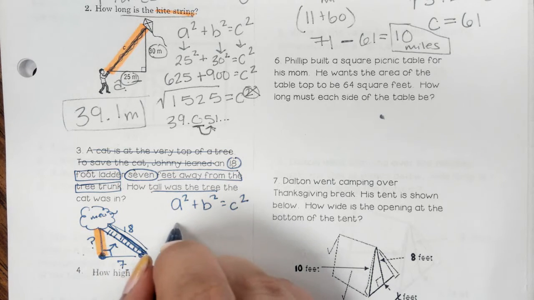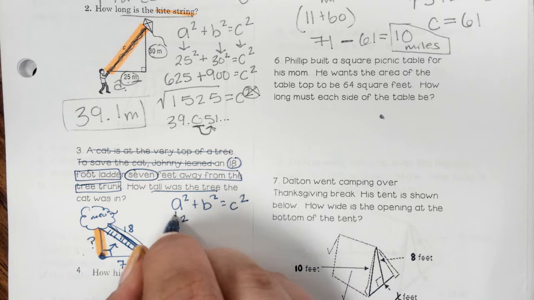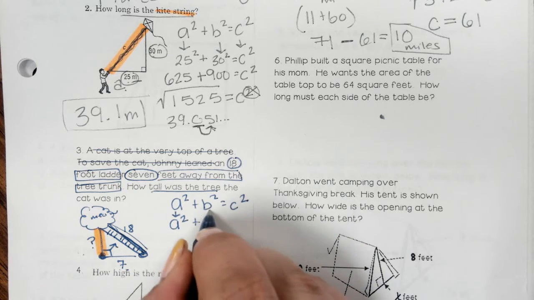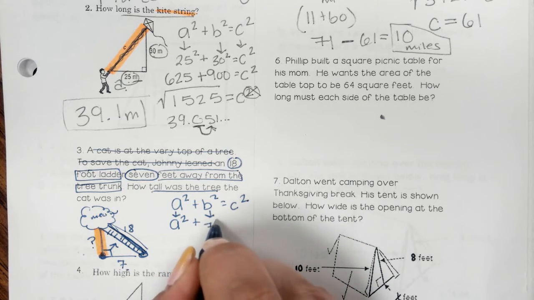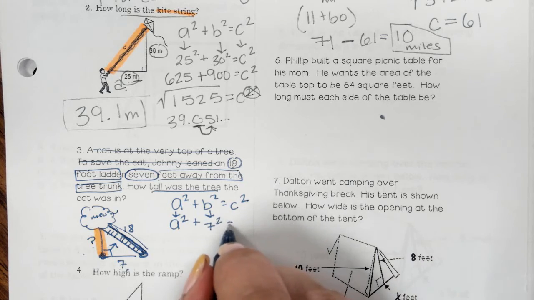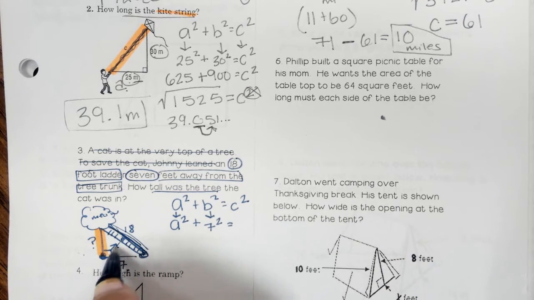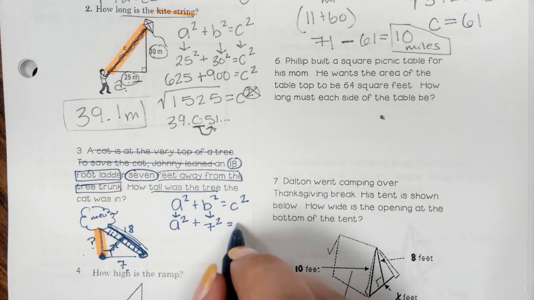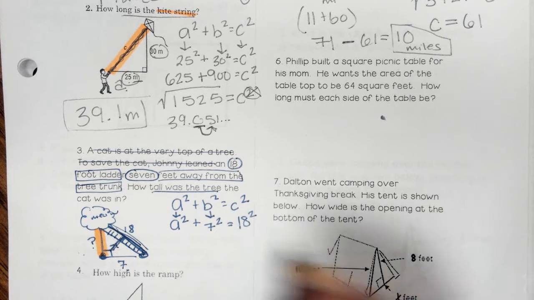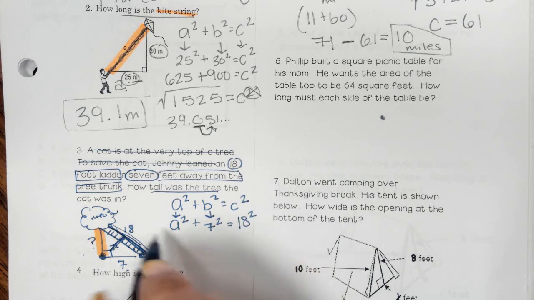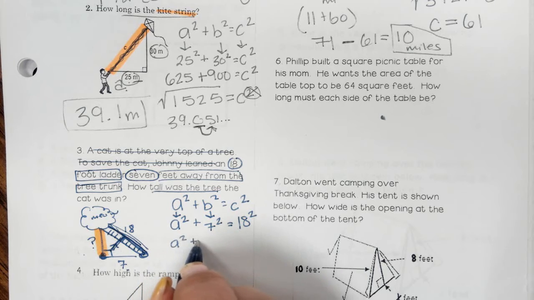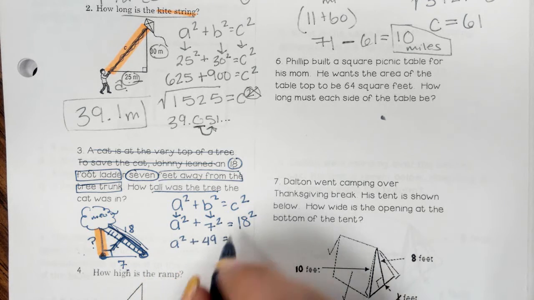I'll say that we'll leave a as the variable. That'll be the thing we don't know. That means b is 7, so b squared is 7 squared. And 18 is the length across from the right angle, the hypotenuse, so c squared is 18 squared. So I've got a squared plus 7 squared is 49 equals 18 squared, 324.